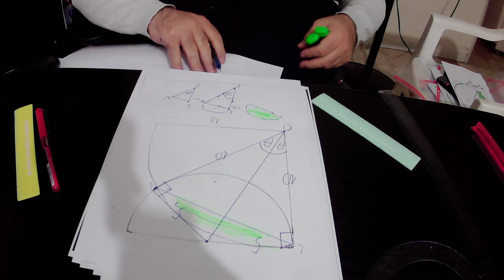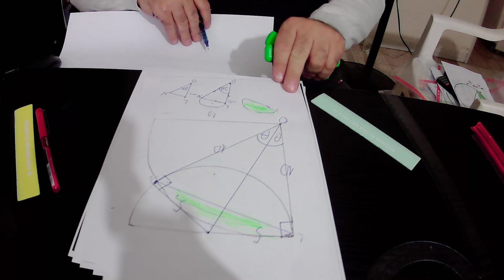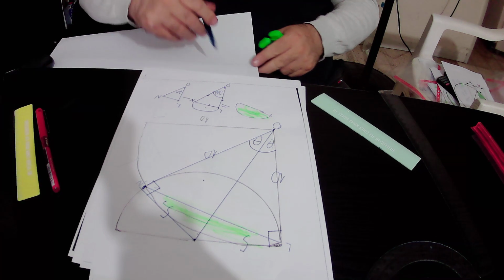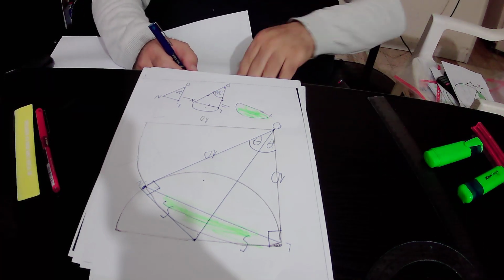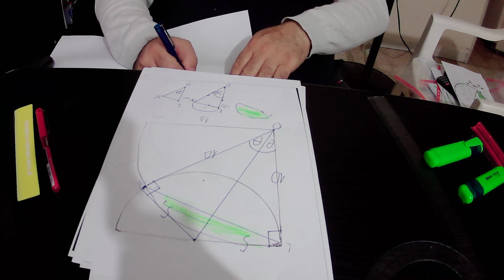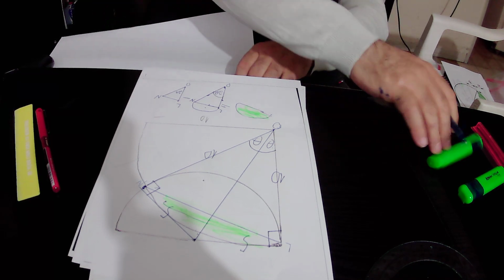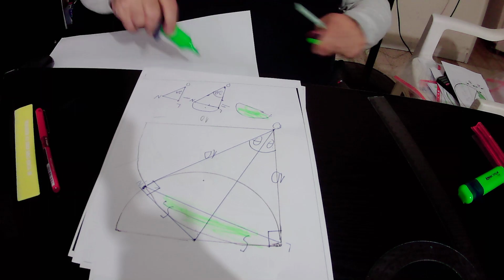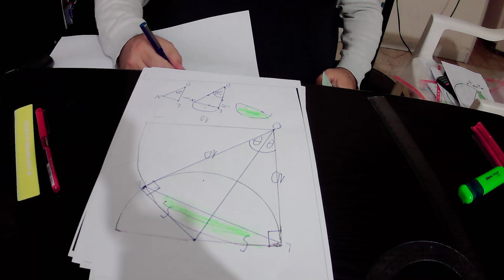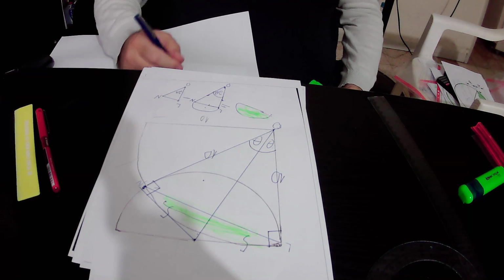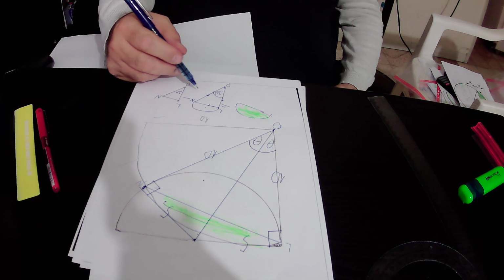Okay, so what is the area of the sector? According to the formula that I showed to you, it is equal to pi r square.